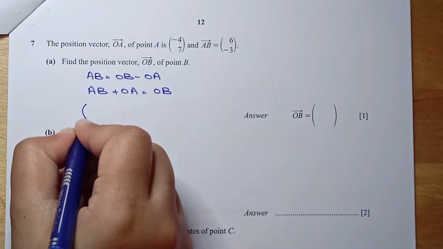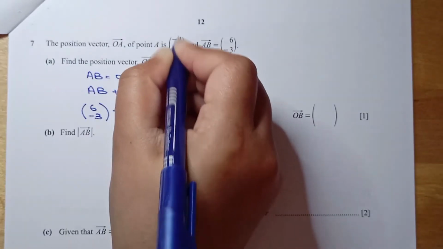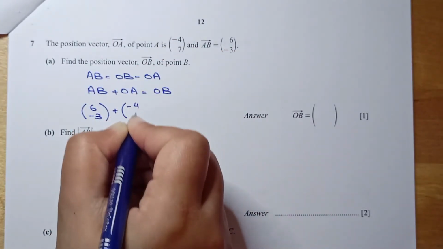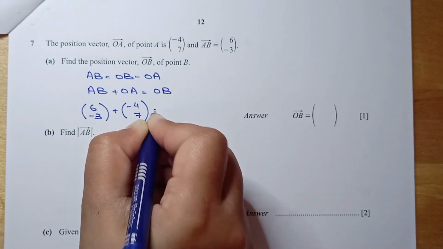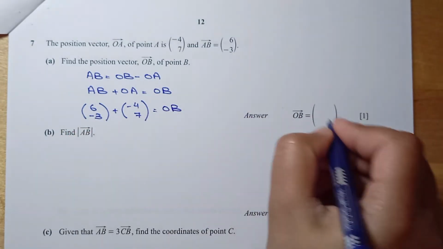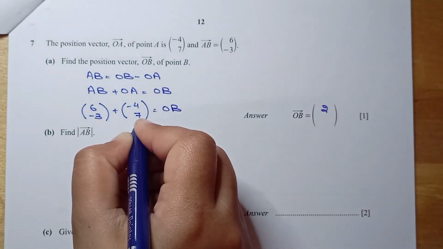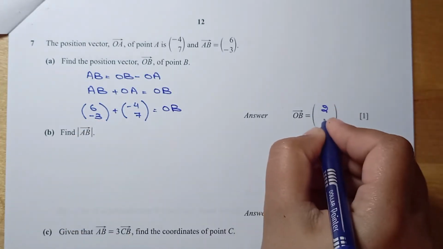AB is equal to (6, -3), and OA, the point A, is (-4, 7). We will get OB, right? So 6 minus 4 is 2, and -3 plus 7 is 4.